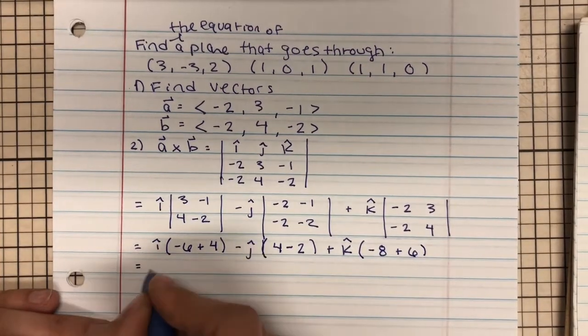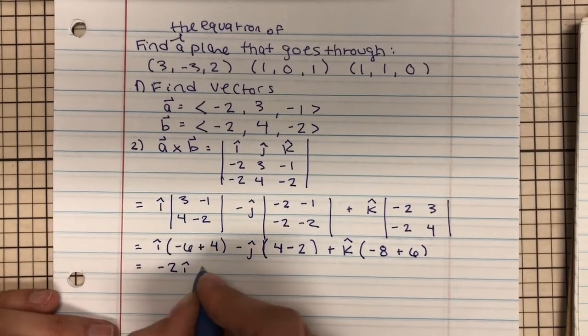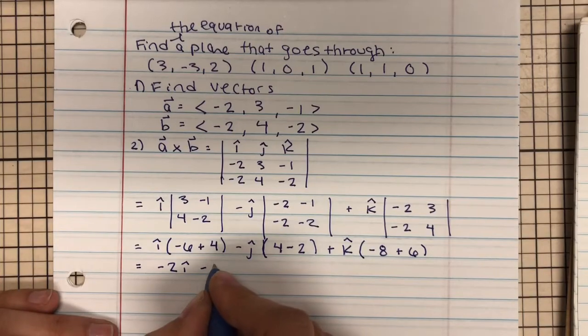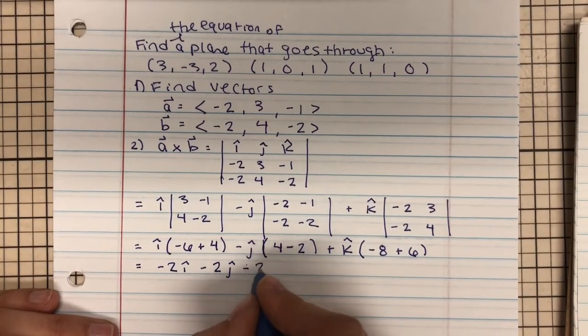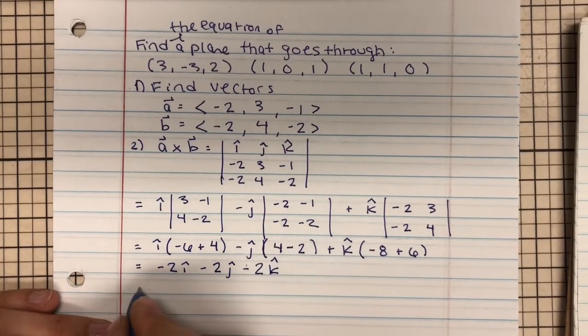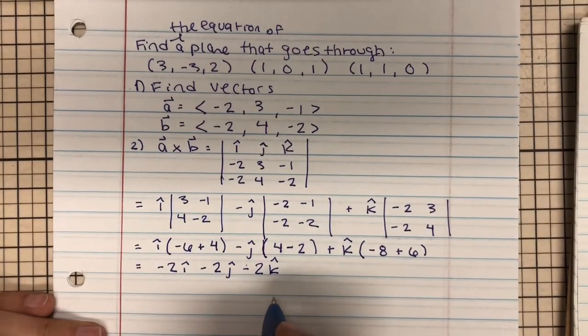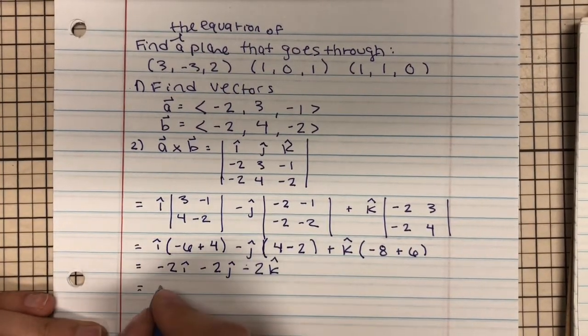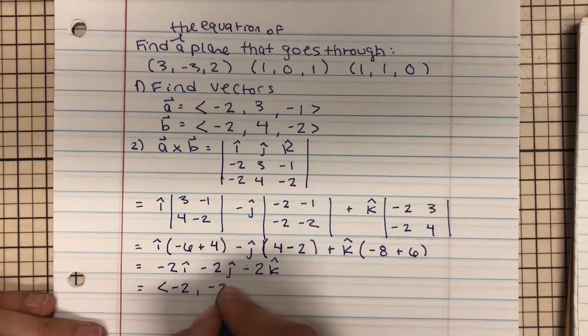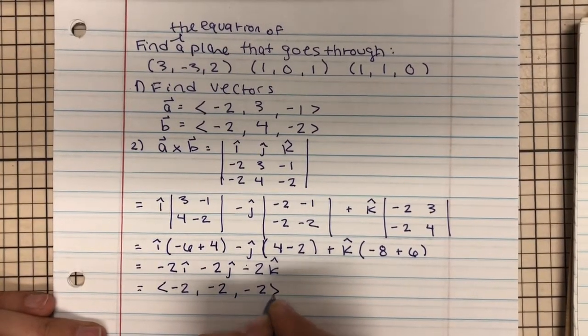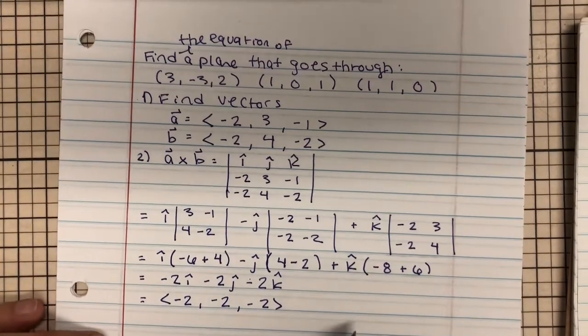So actually this vector is -2i, -2j, -2k. So you could also write this normal vector as -2, -2, -2.